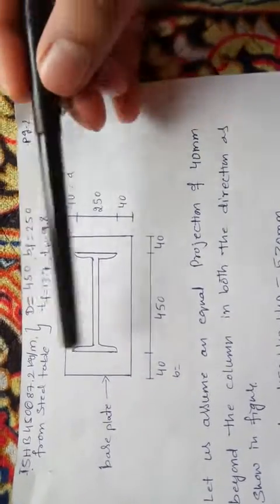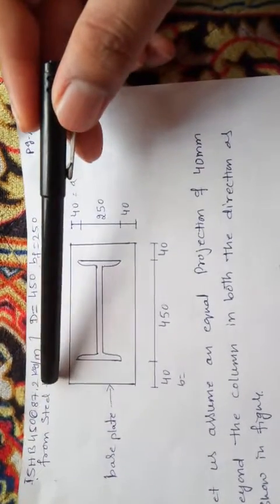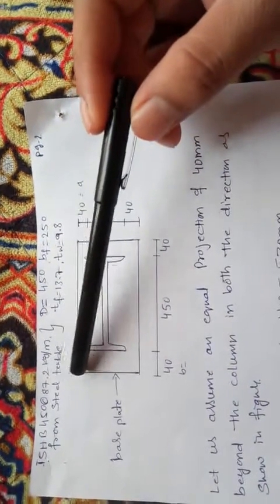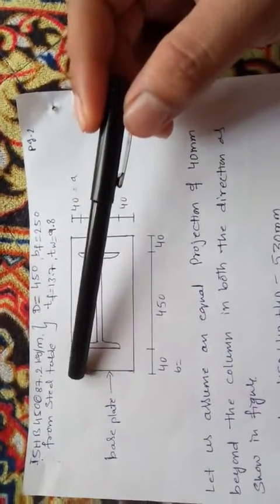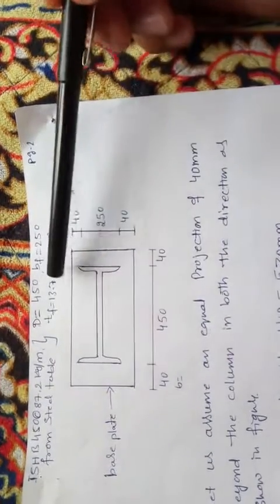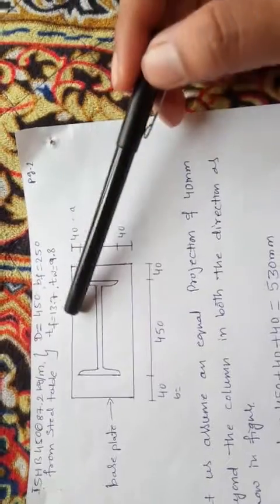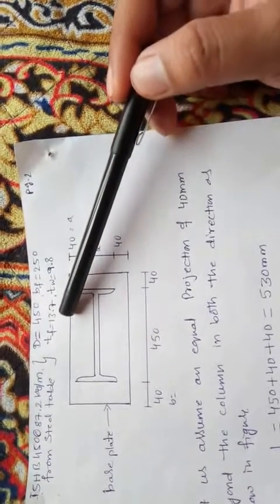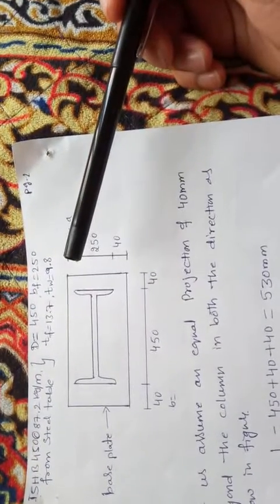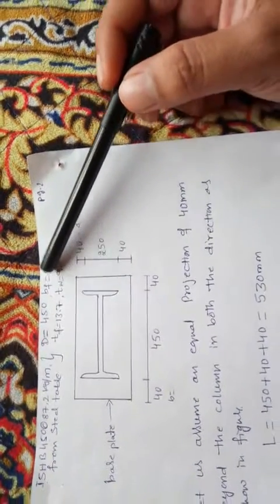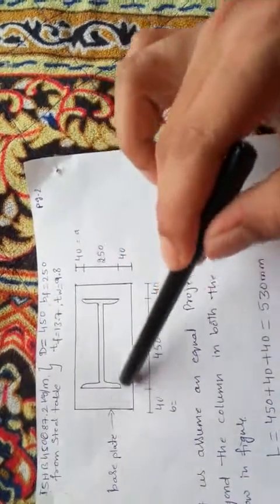In the next step, in the question itself the given column is ISHB 450 at 87.2 kg per meter. From the steel table you can write down the properties of the given section: the D value, width of the flange, thickness of the flange, and thickness of the web. You can take them from the steel table.